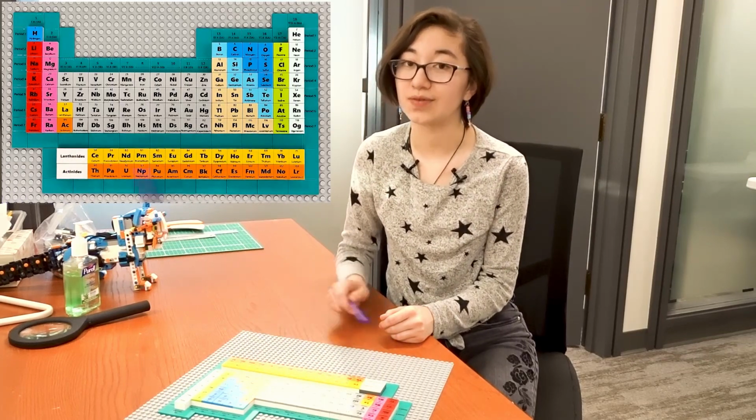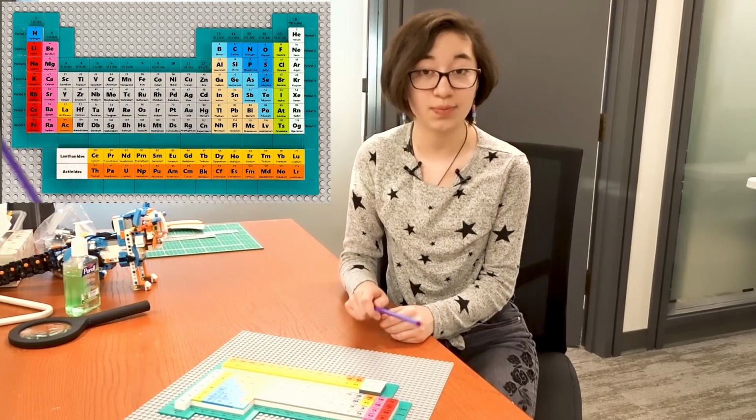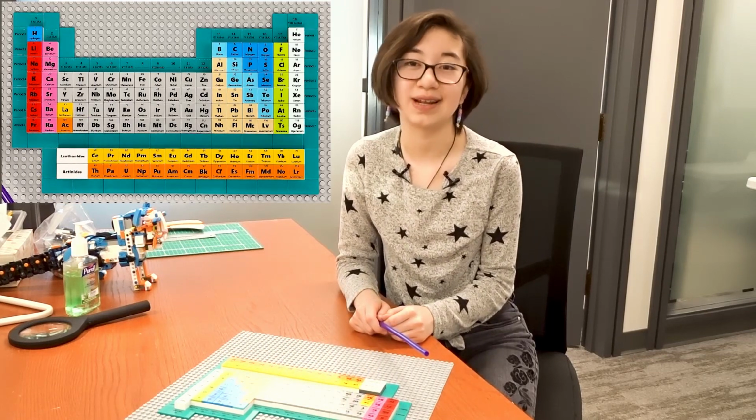Lanthanides are our next family of elements. They are situated between the 2nd and 4th elements in the 6th period, and these elements are a fascinating bunch.